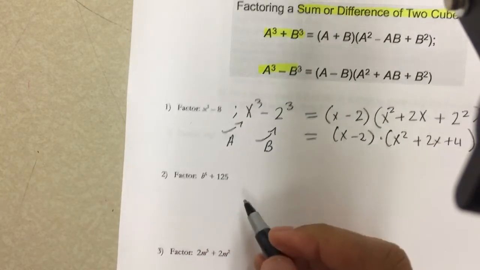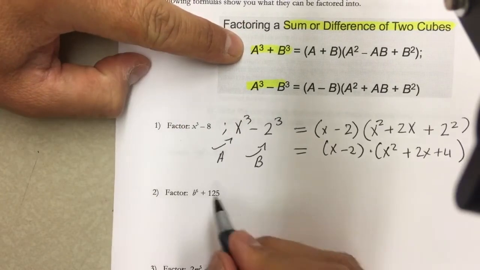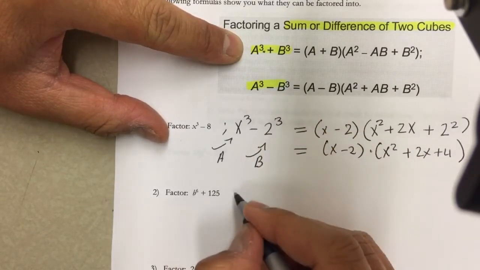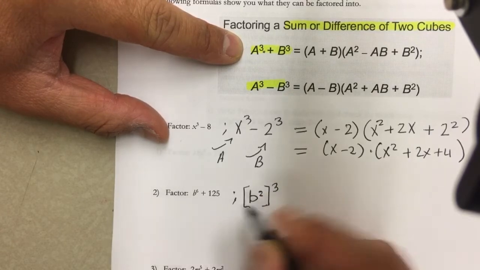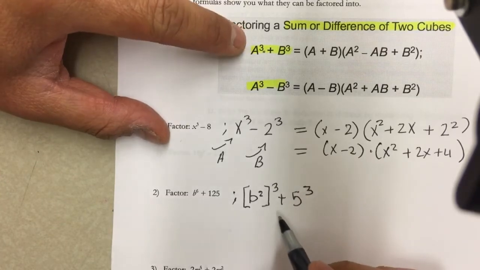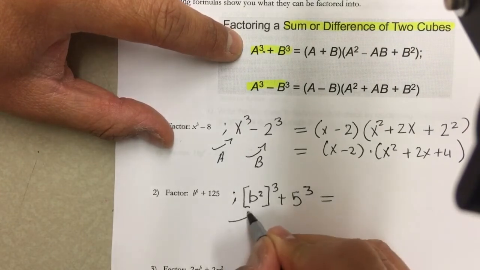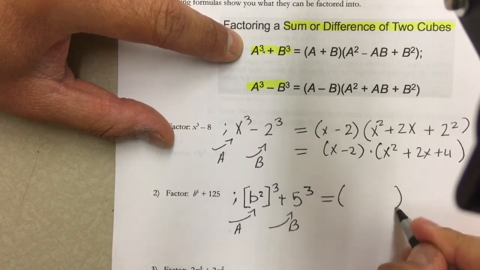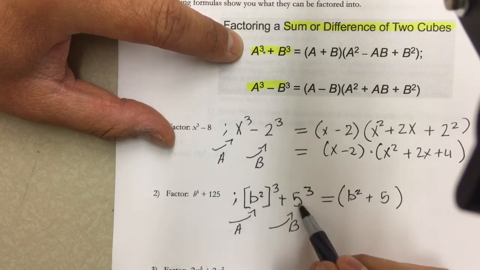b to the 6 plus 125. So this is a sum, so we use the first formula, and we need to turn it into powers of 3. Now b to the 6 can be rewritten as b squared raised to the power of 3. That's b to the 6. And then the 125 is really 5 to the third power. That's how you get to 125. So it resembles the first case, and then you identify your a. This is your a, and this is your b. And then the formula says a plus b. So a plus b, right? That's your a, that's your b.